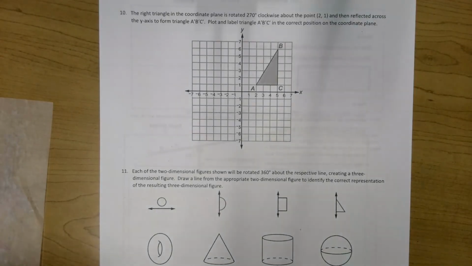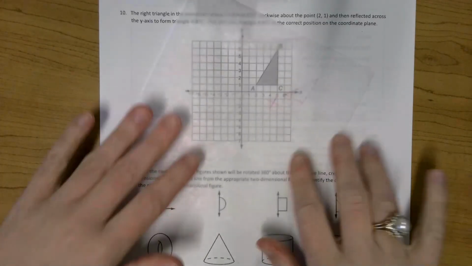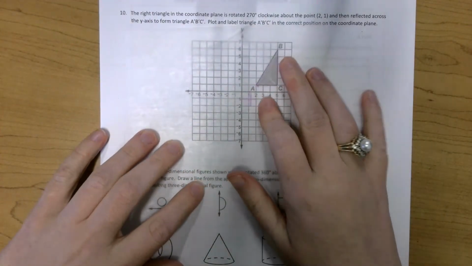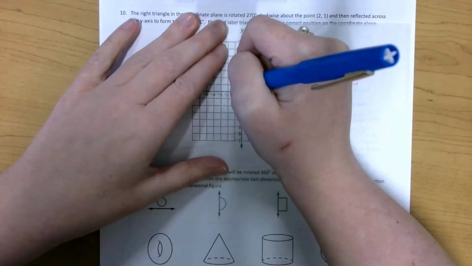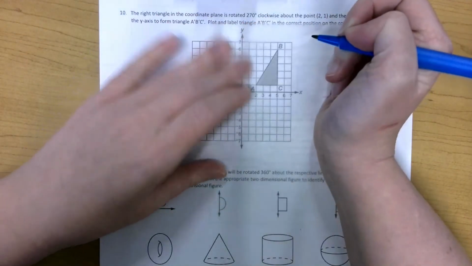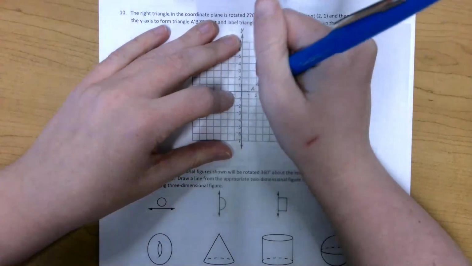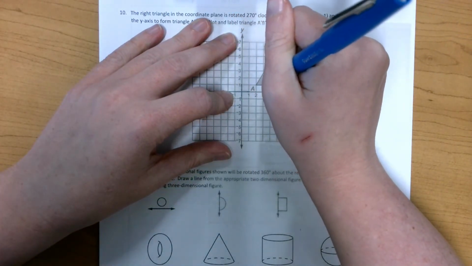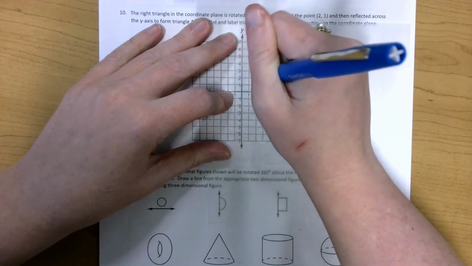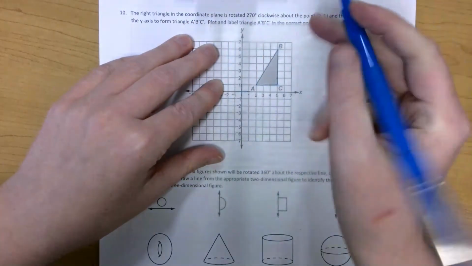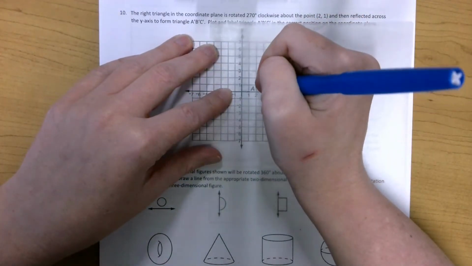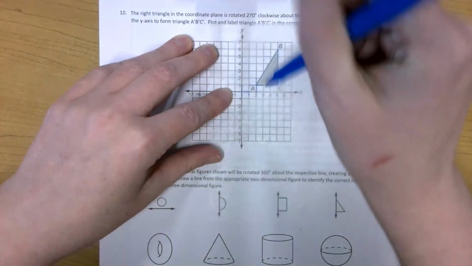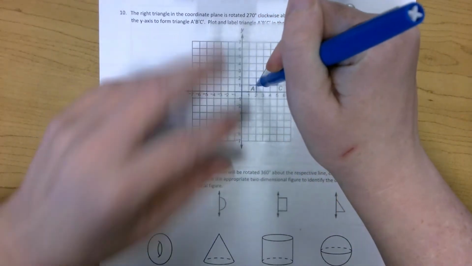Number 10, the right triangle in the coordinate plane is rotated 270 degrees clockwise. This is too small of a right triangle, so let's do this. Okay, so let's draw our right triangle. I am going to put my coordinates down. Oh, and it is rotated 270 degrees clockwise about the point (2, 1), which is where A is. So we're going to rotate it clockwise 270 degrees around A.